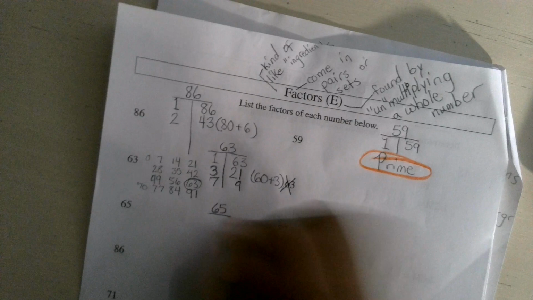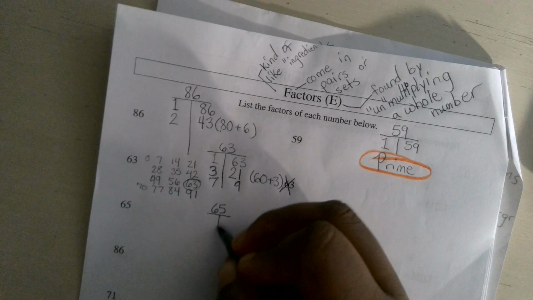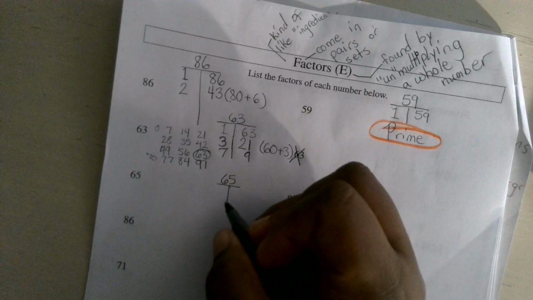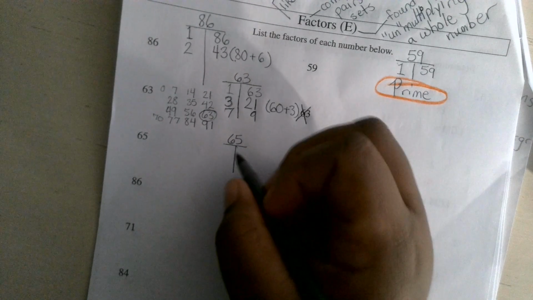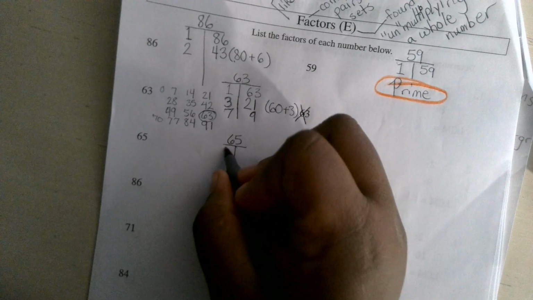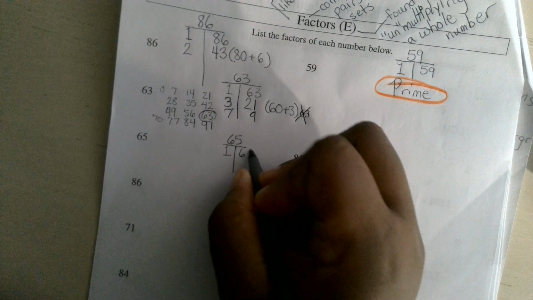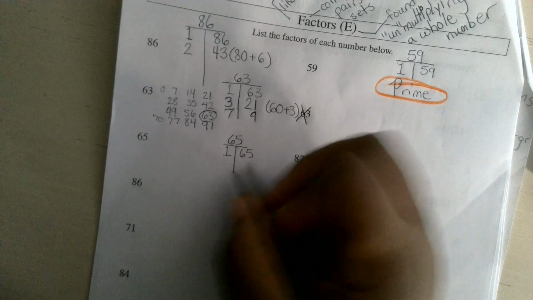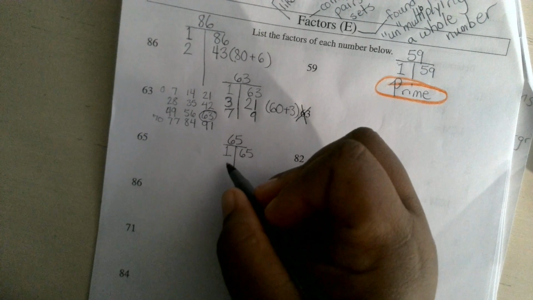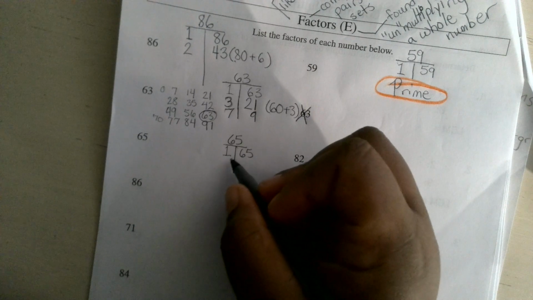I'm going to write 65. Alright, let's see. Start my list small, my factor chart small, and grow it as I go. My questions. Where will I start? 1 and 65. Is 65 even? No. So 2 is not on the list. I don't need to check any even number whatsoever.